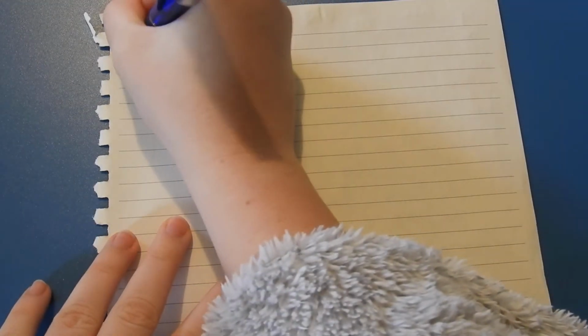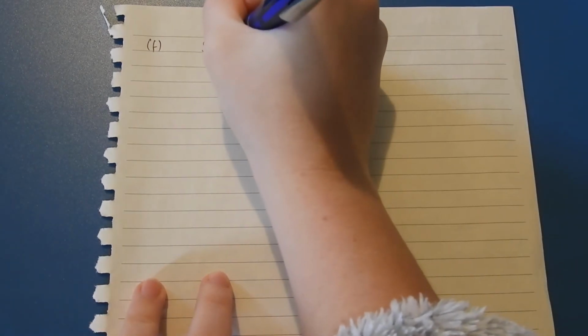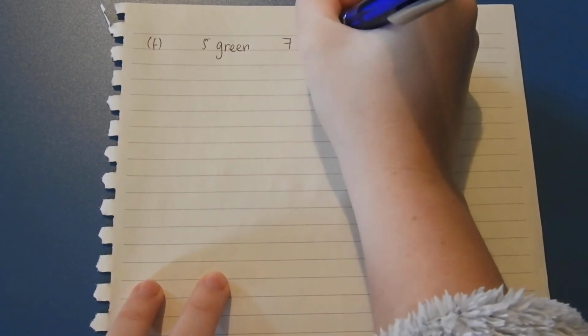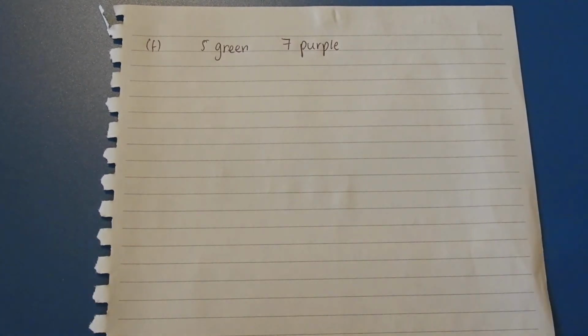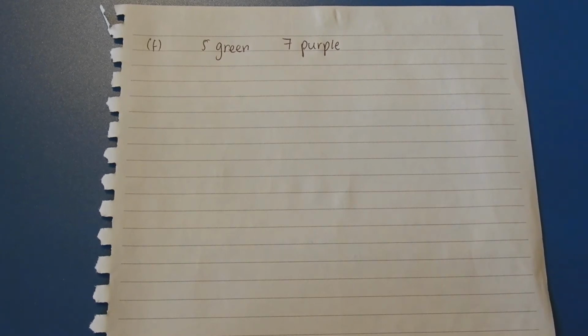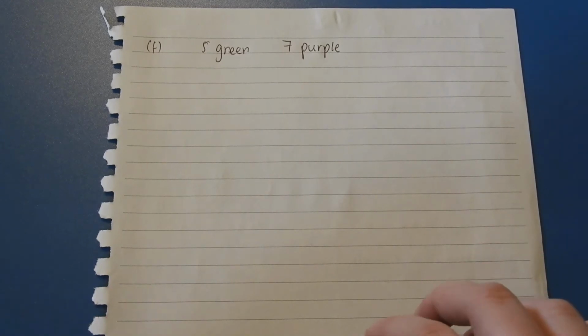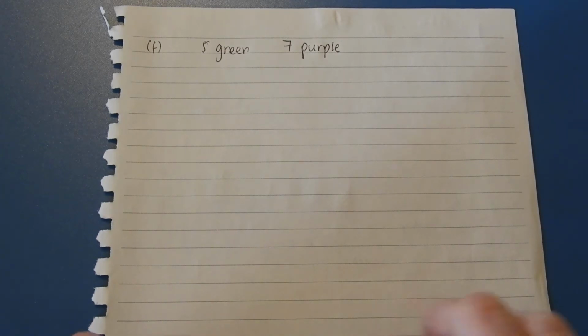Alrighty, F. A bag contains 5 green beads and 7 purple beads. So I'm studying mathematics and statistics at university, and I'm in my 2nd year, and I hate probability for the life of me. So don't judge statistics on probability. So 2 beads are selected at random without replacement. What is the probability that 2 beads are the same colour?